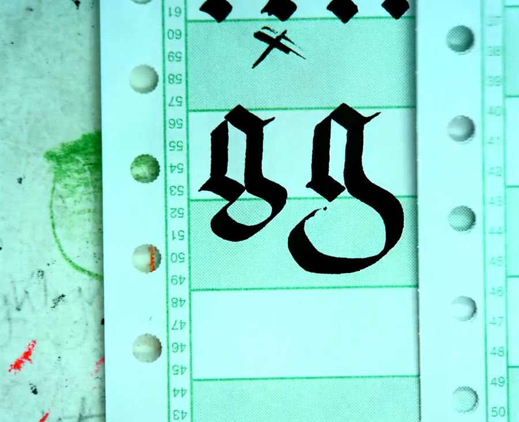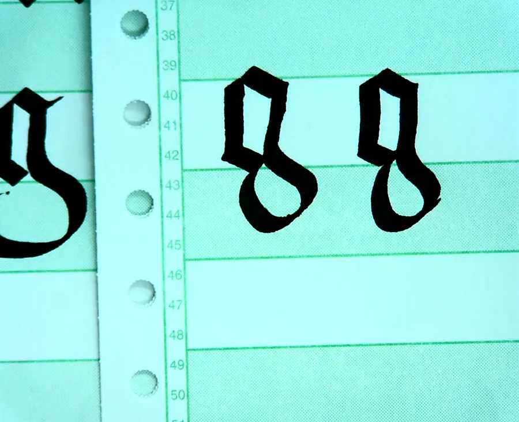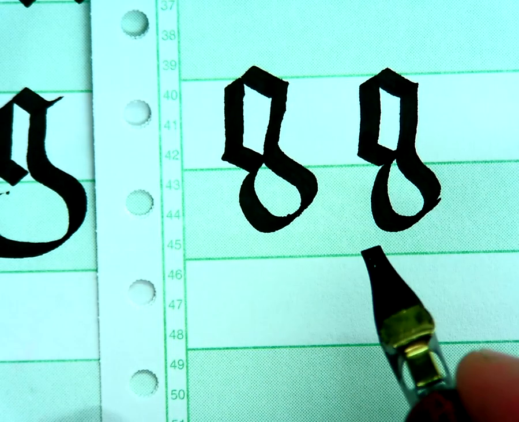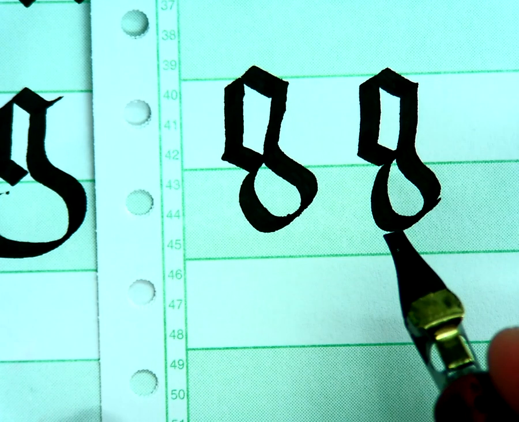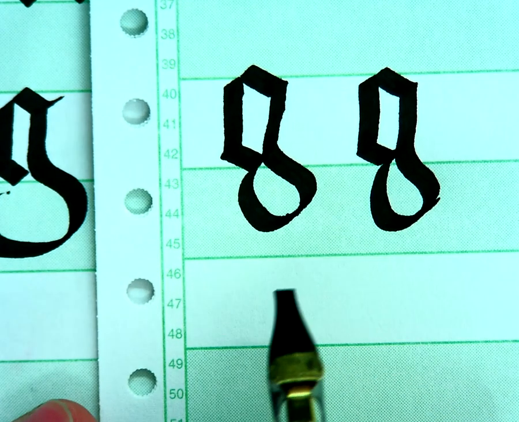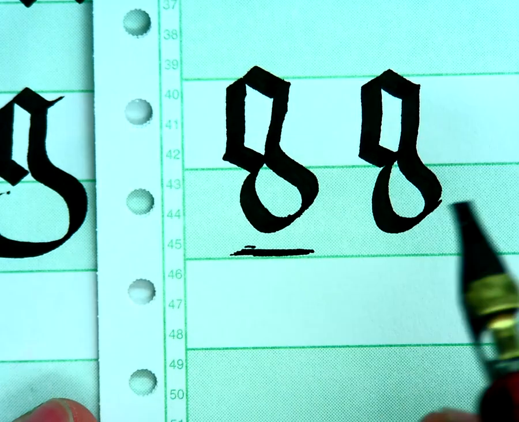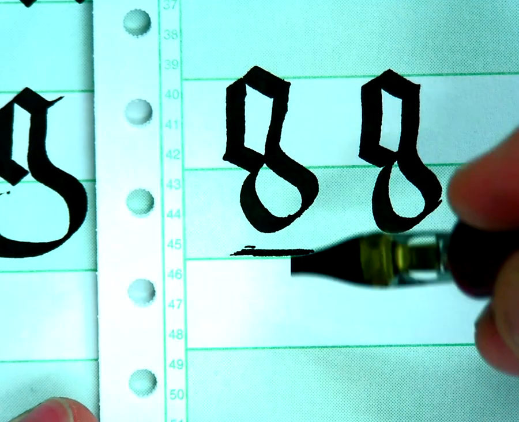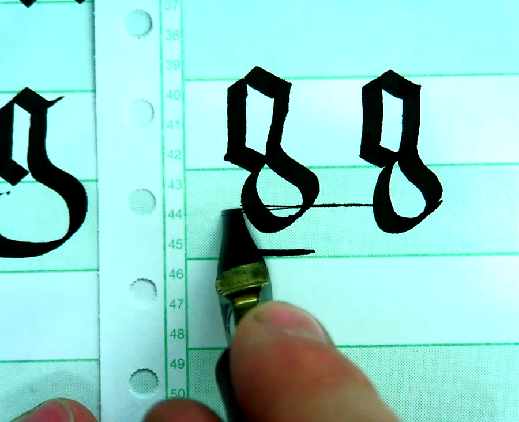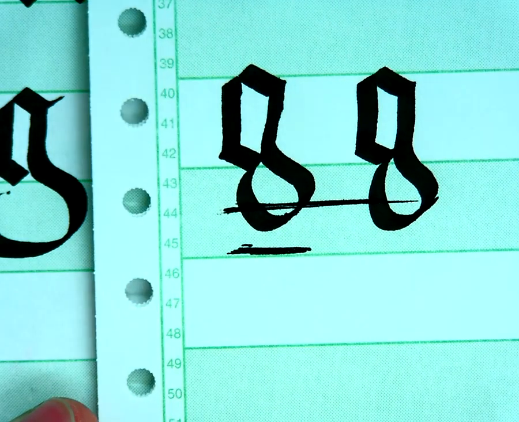Yeah, pretty good. Well, that's true, but what's the characteristics that make it better? You don't have to come all the way down. If you're going all the way down, it's too big. You're not going to have room for your next line. So only halfway. So hers is a little low.